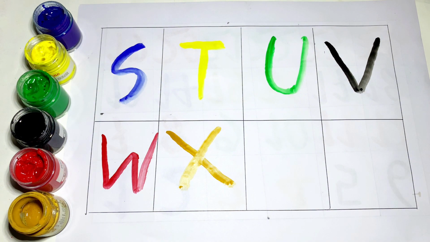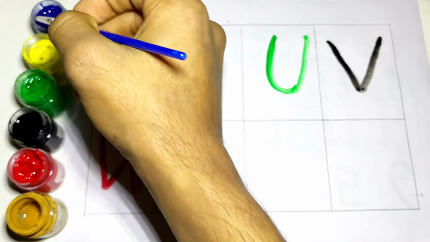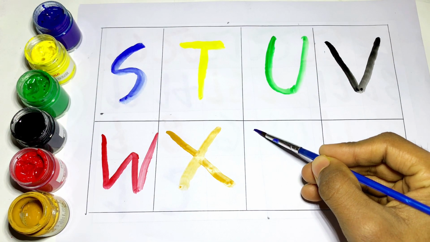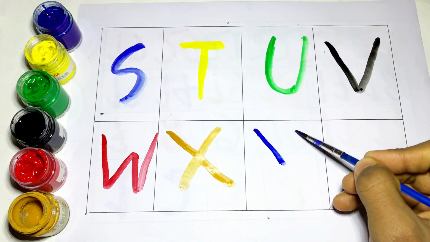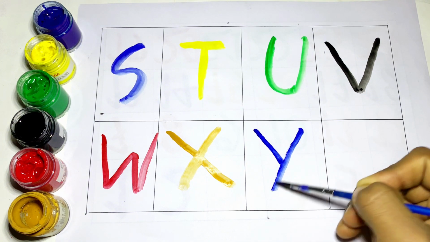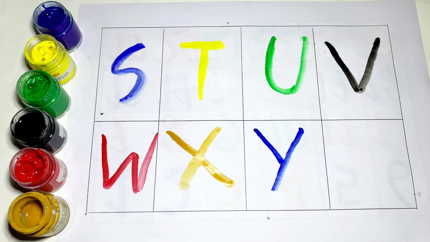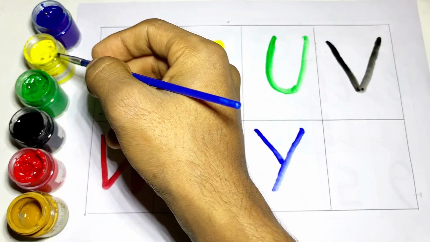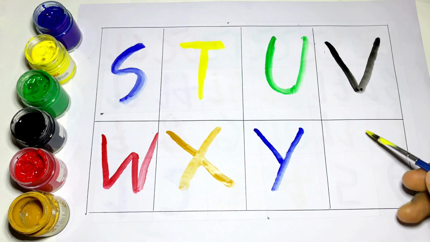Kids, now draw Y. Y for yak, Y for yo-yo, and use blue color. Kids, now draw Z. Z for zebra, Z for zoo, and use yellow color.